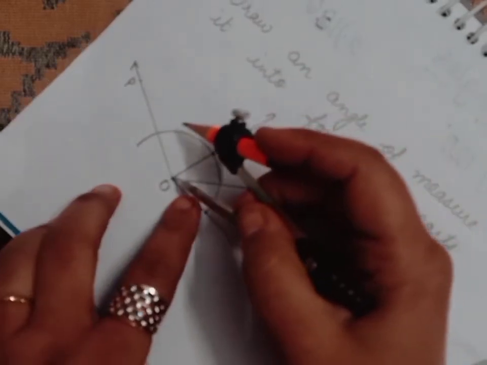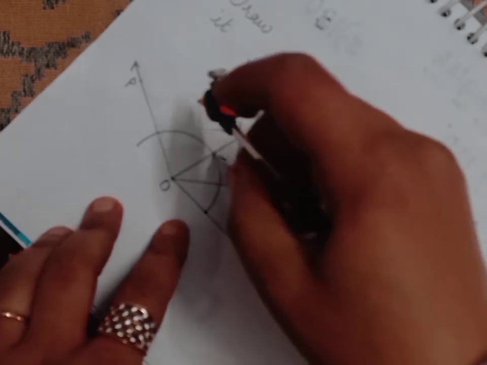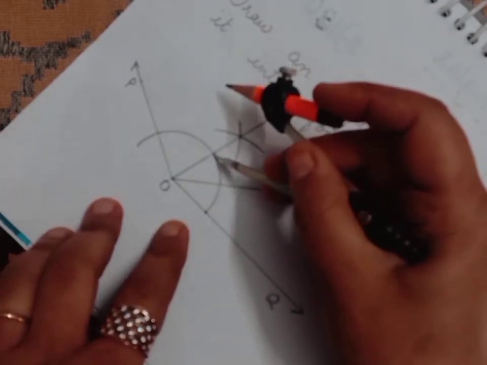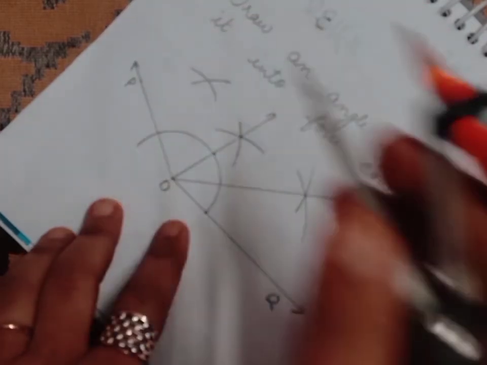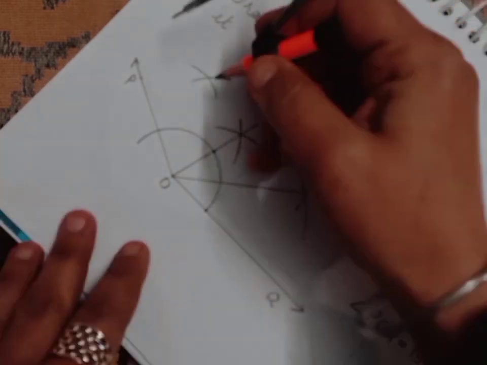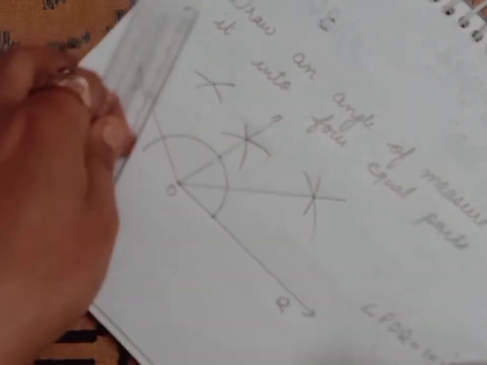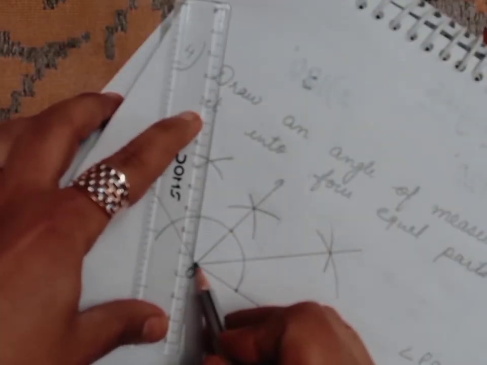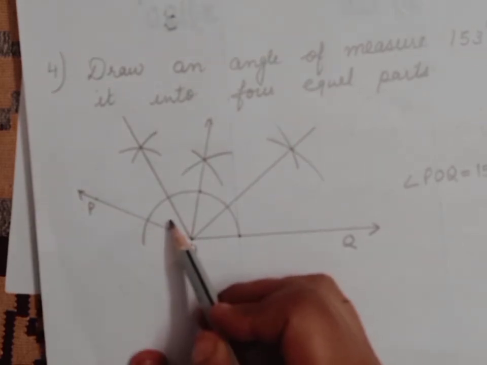Now by this rotation of the notebook, again what I will do, from this point and from this point I will draw 2 arcs. Little bit I will increase the length of the radius. Now again I got here the intersection of 2 arcs. Now join it with the initial point of the ray. So my both halves are divided into 2 again.